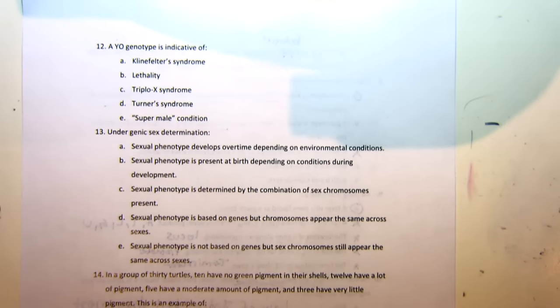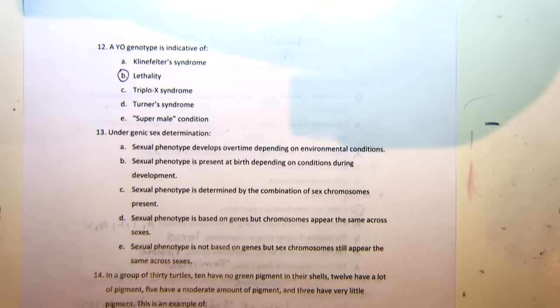All right, number 12. A YO genotype is indicative of. So first of all, I don't even know if YO could exist because you don't have an X chromosome. So right away, we know it's going to be lethal. It's just not possible to survive without an X chromosome. Remember that there's a lot of sex-linked diseases because the Y chromosome doesn't carry it. So if we had no X and only a Y, we just would not have enough genes for everything.